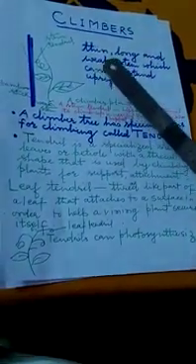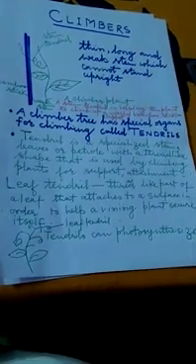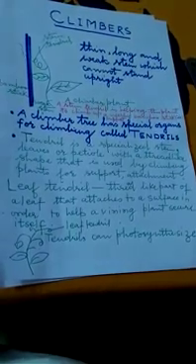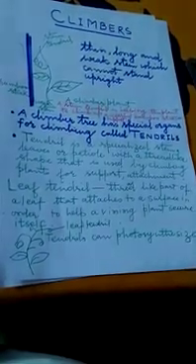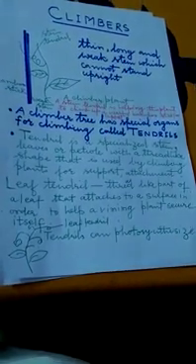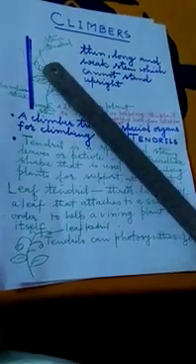And you have seen around us pea plant, bitter gourd, sweet gourd, like climbers around us. They always need a special device to climb up.